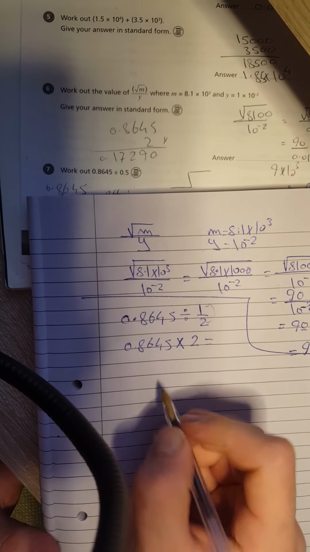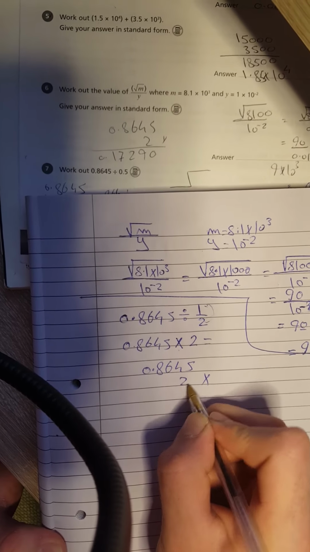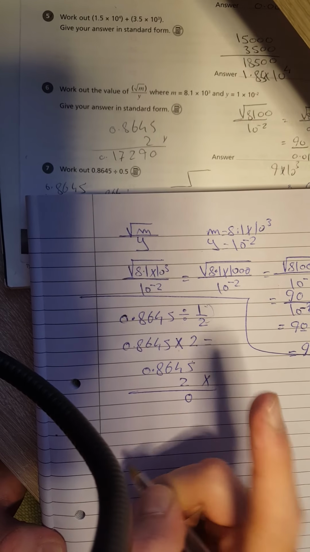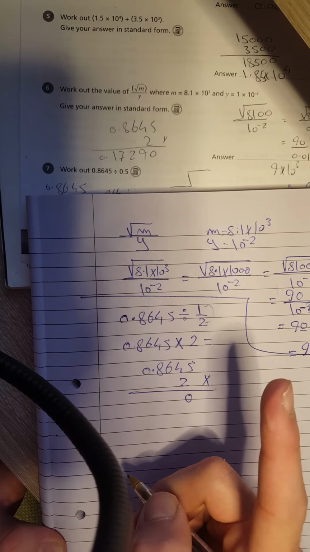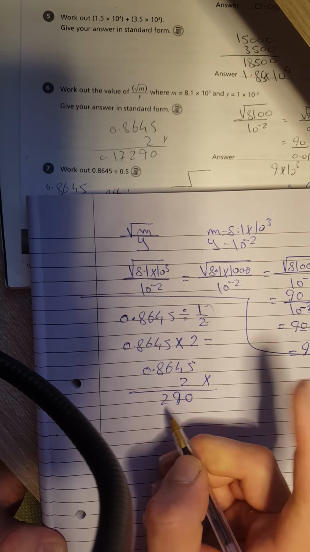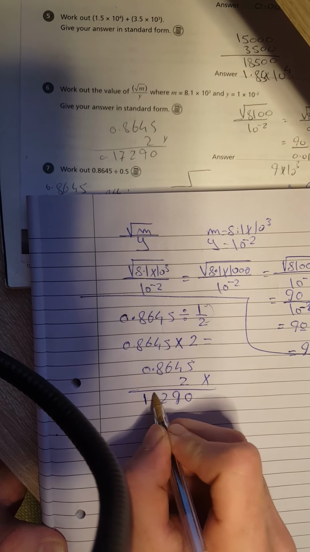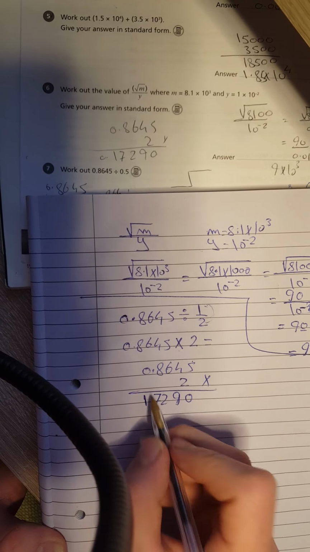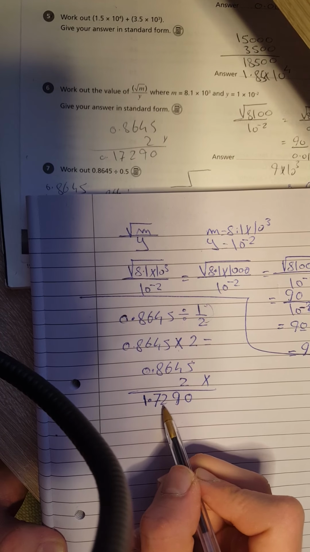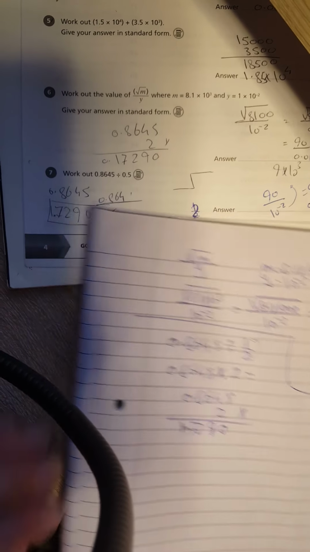So in this situation, 0.8645 multiplied by 2. 5 multiplied by 2 is 10. 2 multiplied by 4 is 8. Got 1, 9. 6 multiplied by 2 is 12. And 8 multiplied by 2 is 16. I've got 17. So I've got the 0 in here, just one number. Got the 0 in here. So I've got 1.7290. That's the end. That's the first page, guys, of this book.